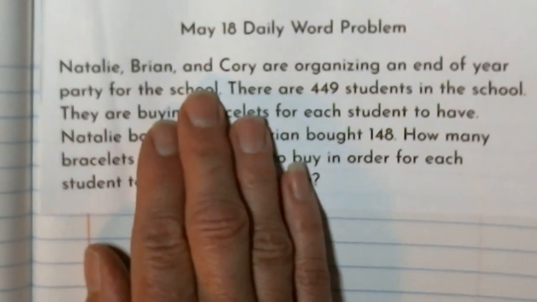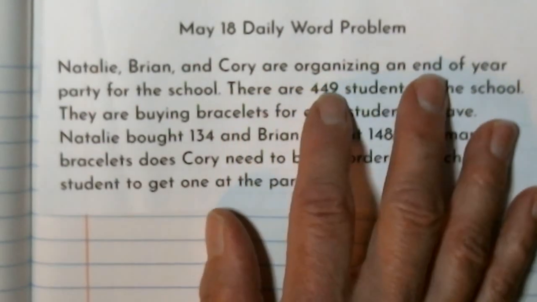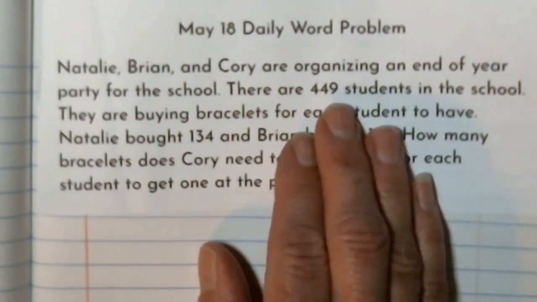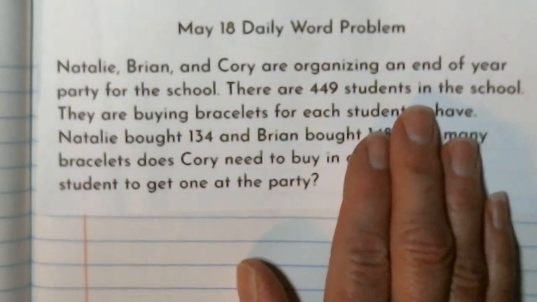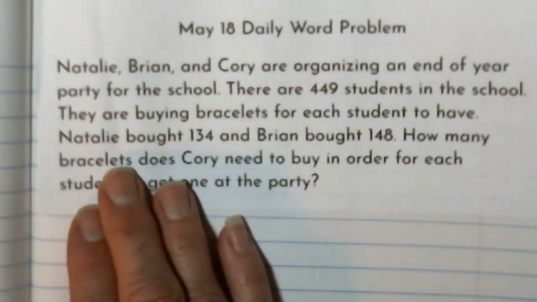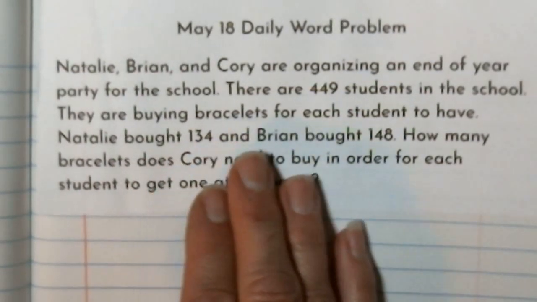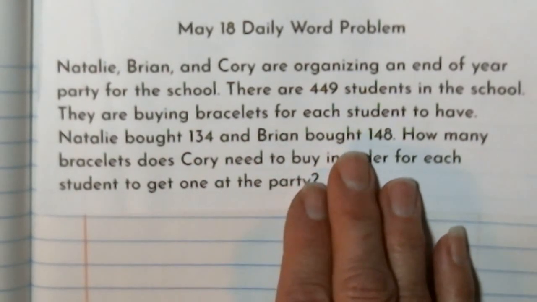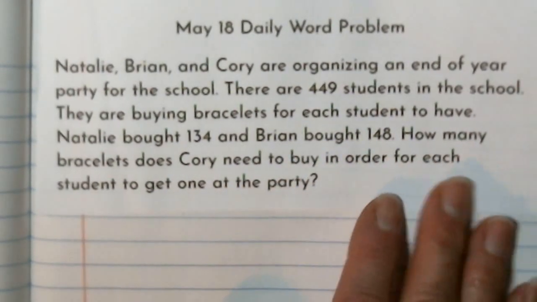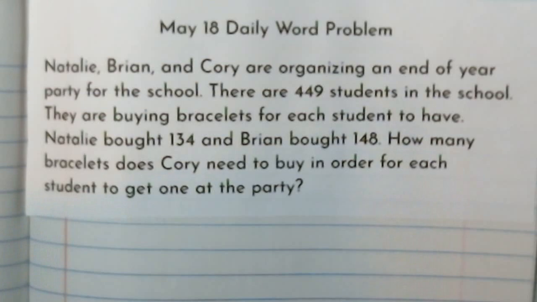All right, Natalie, Brian, and Corey are organizing an end-of-year party for the school. There are 449 students in the school. They are buying bracelets for each student to have. Natalie bought 134 and Brian bought 148. How many bracelets does Corey need to buy in order for each student to get one at the party?